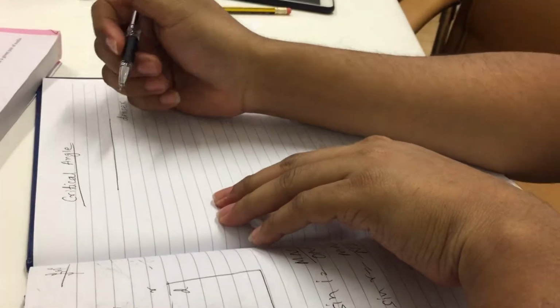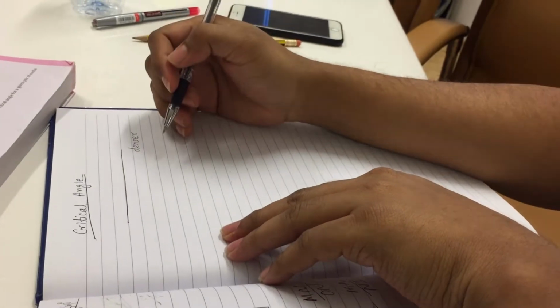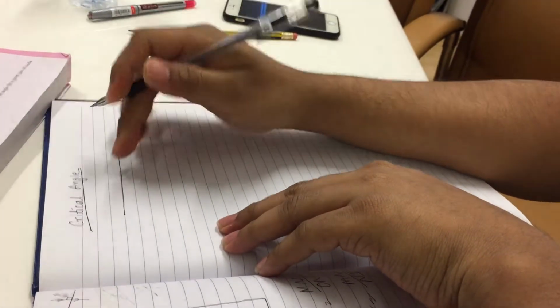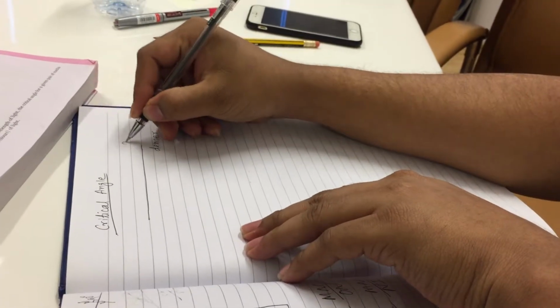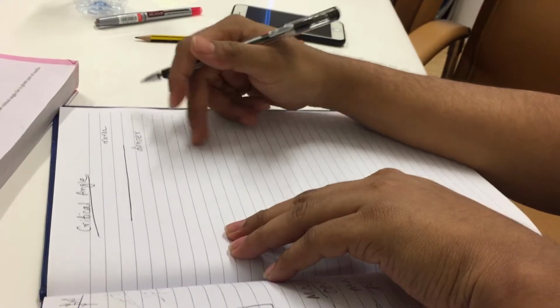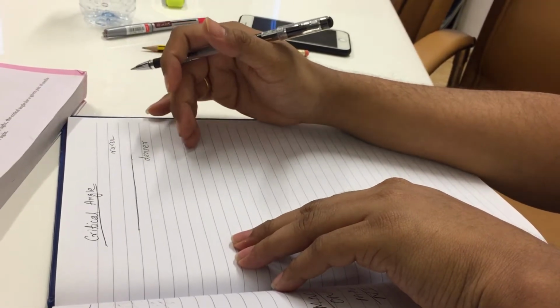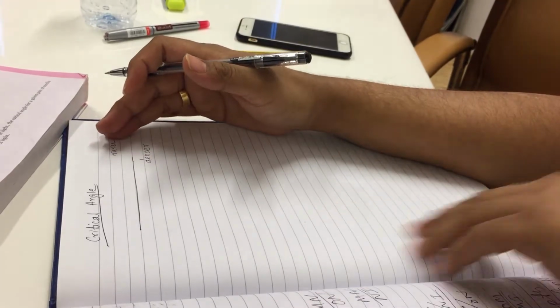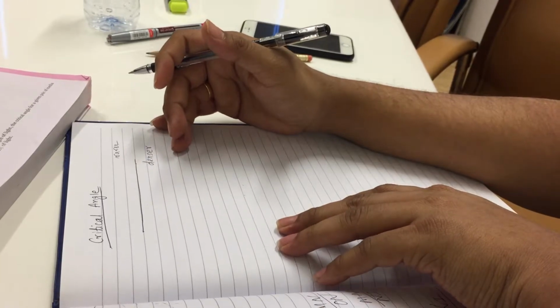Yeah, so now we are going to study about critical angle. So if there are two mediums separated by a surface, this is a denser medium, this is a rarer medium. What can a denser medium be? Say this is a liquid and this is air. The liquid can be water or whatever, and this air is a rarer medium compared to the liquid, right?